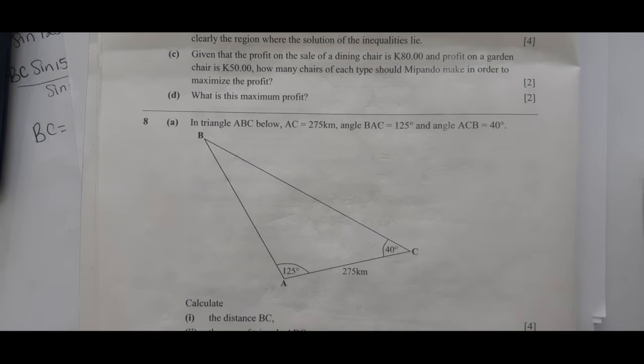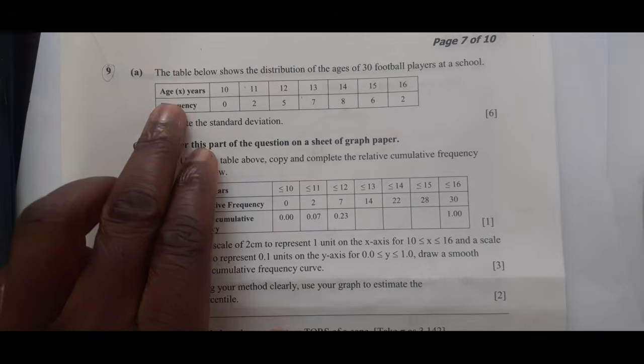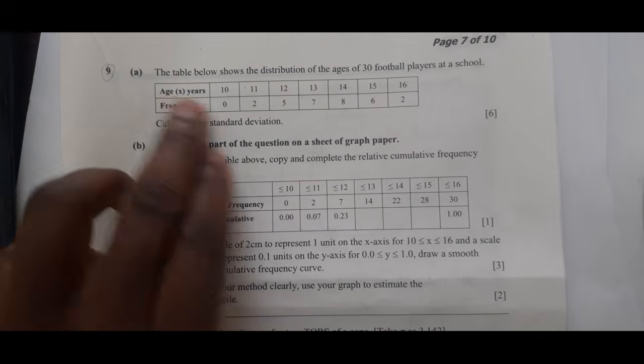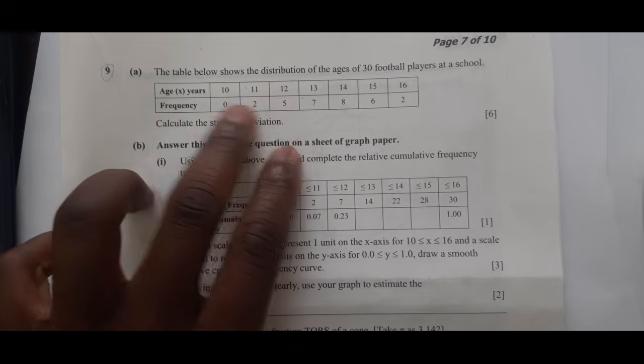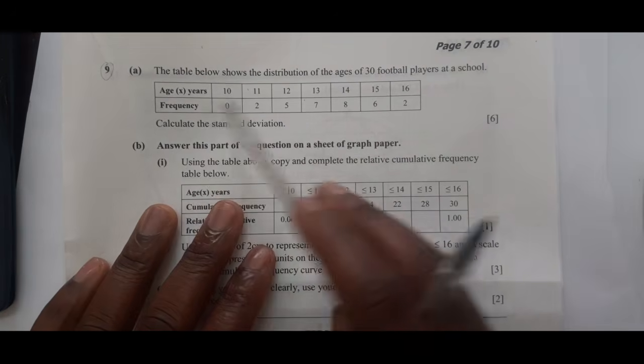Okay, so this is the end of question 8. We need to go to question 9 now. Question 9A reads, the table below shows the distribution of the ages of 30 football players at a school. So there we have the table. Age, which is x years. Frequency. I'm sure you should be able to understand the interpretation here.